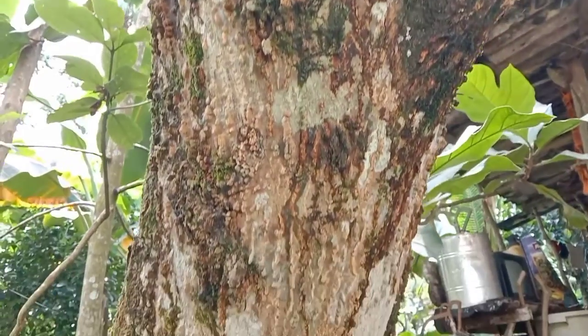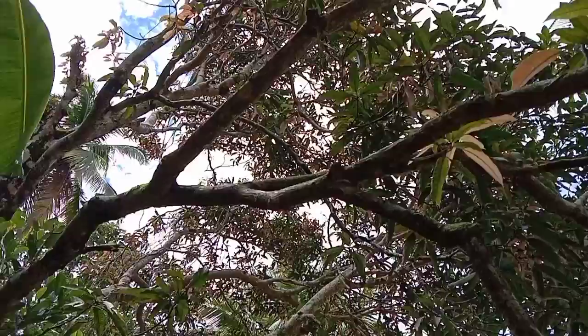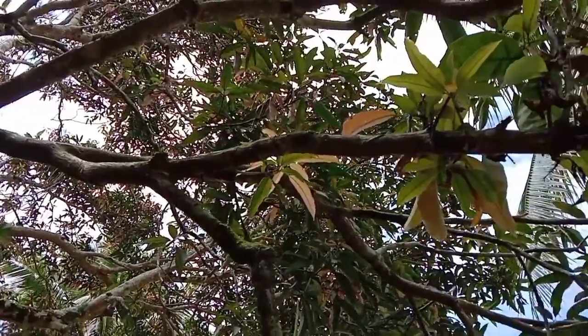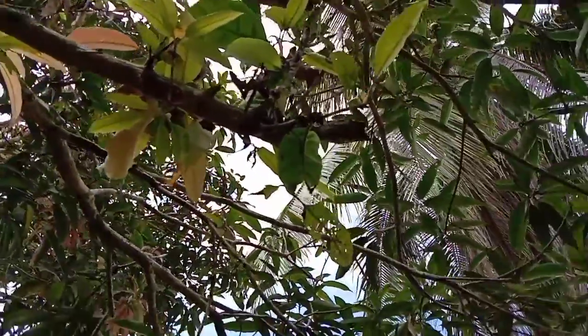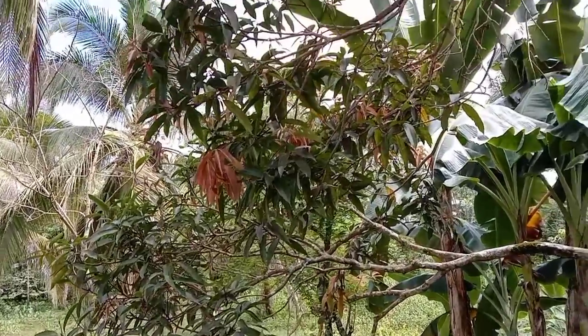Mango trees can grow to a height of 45 meters or 148 feet and can live for in excess of 100 years, and it is believed to originate from India or Burma.